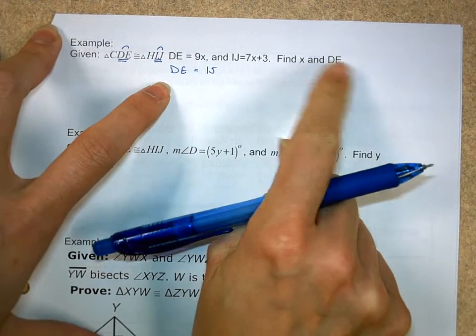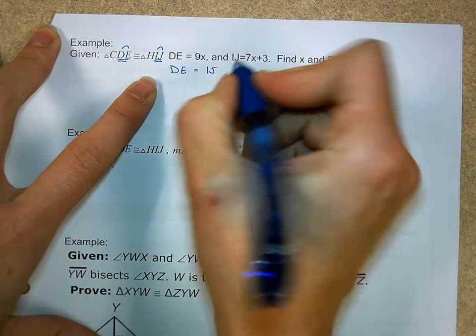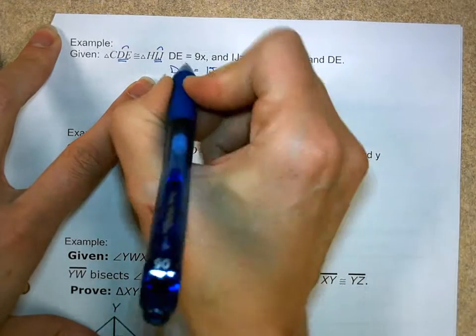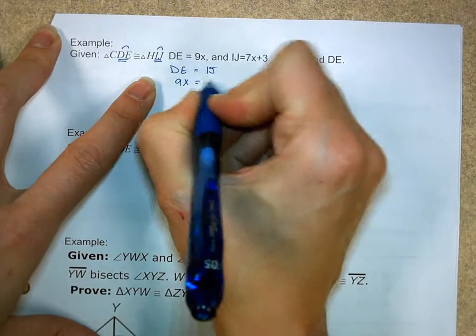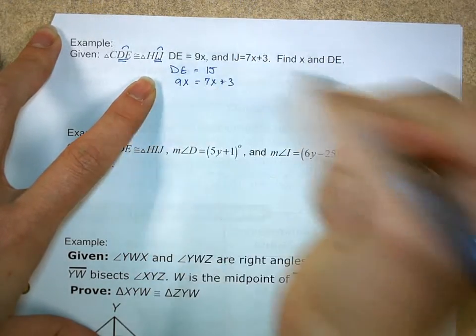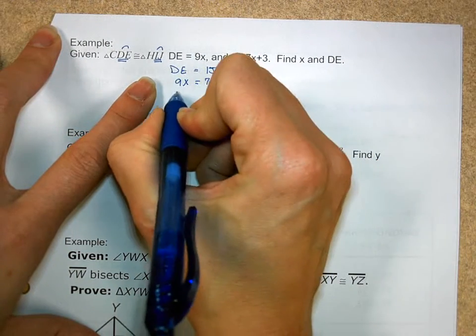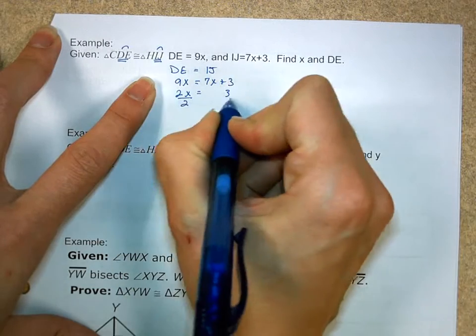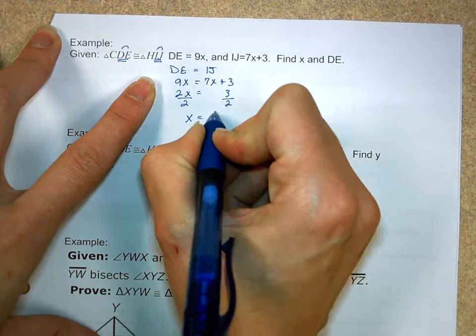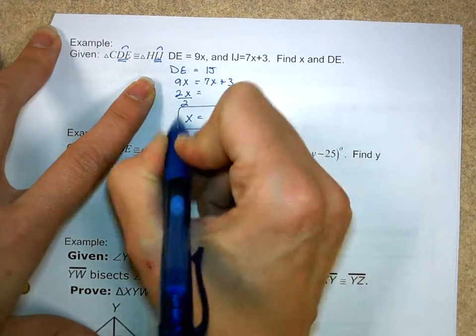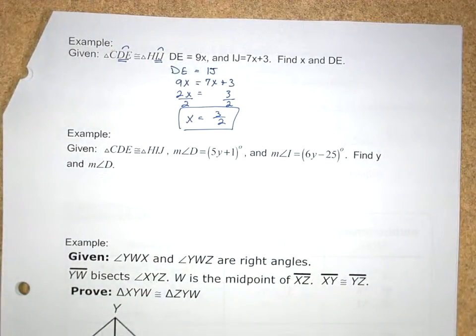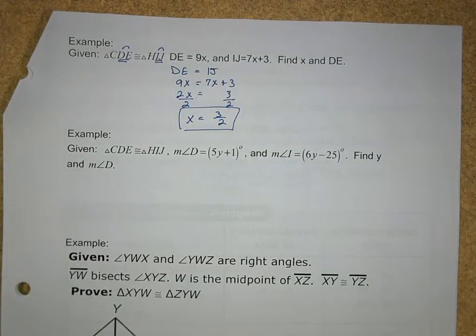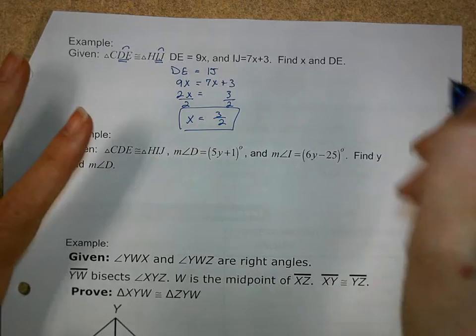So if I'm looking for X and I need to plug it back in for DE, I can now set up my congruency with them. I can go 9X is equal to 7X plus 3. Subtract 7X from both sides. And I divide by 2. Oh, look, a fraction. As long as it's reduced, leave it that way. So there's your X. A lot of you are thinking, it's 1.5. Please leave it as a fraction. Please get used to working with fractions.